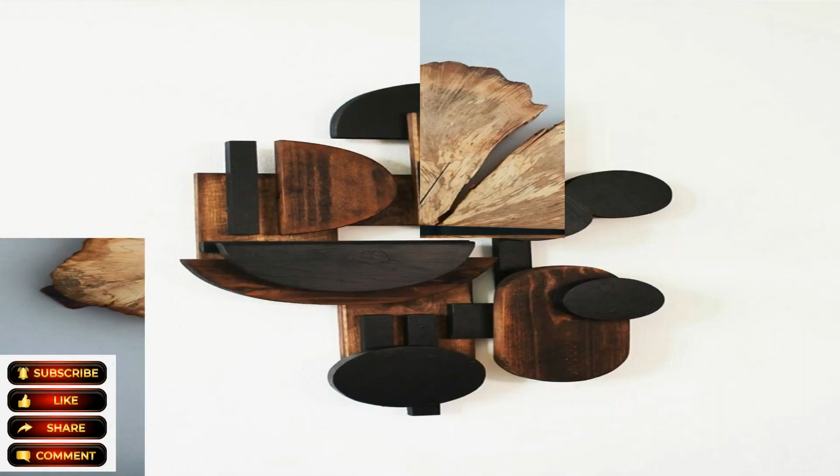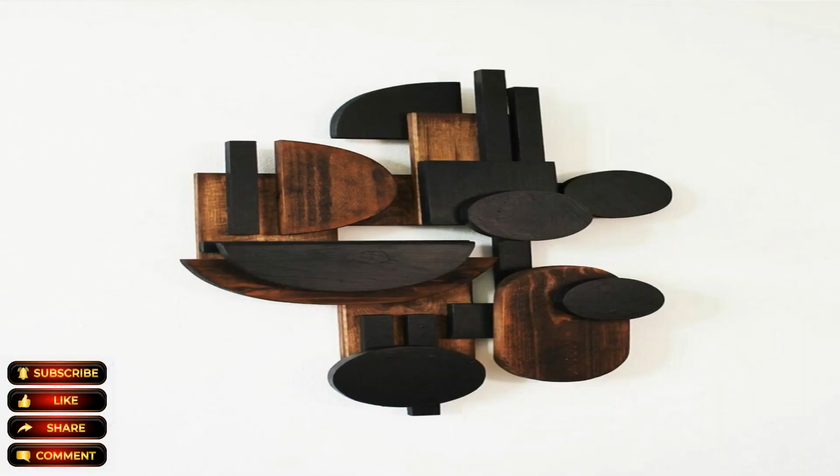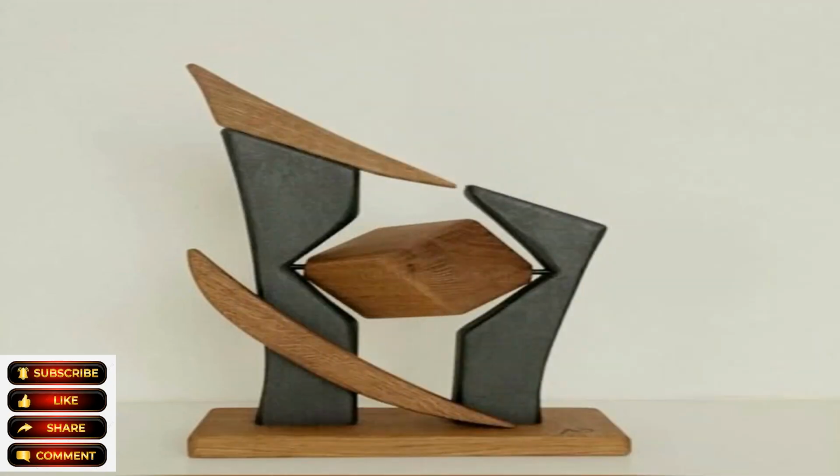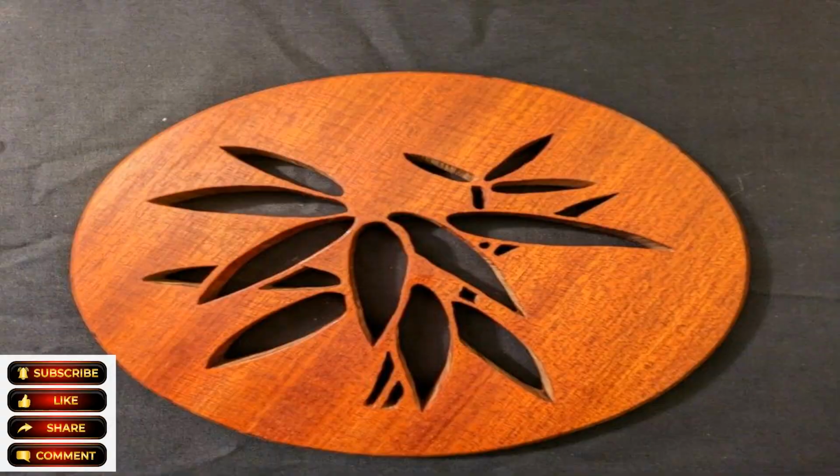2. Market research. Analyze current trends in home decoration and wood art. Identify your target audience. What are their preferences and purchasing behaviors? Look for gaps in the market that your business can fill.